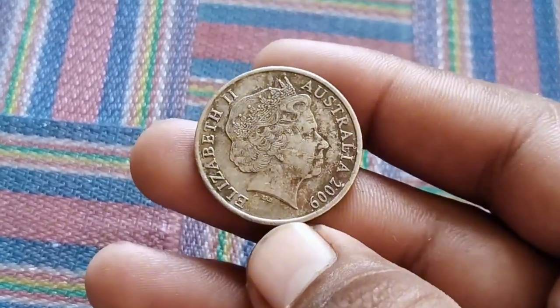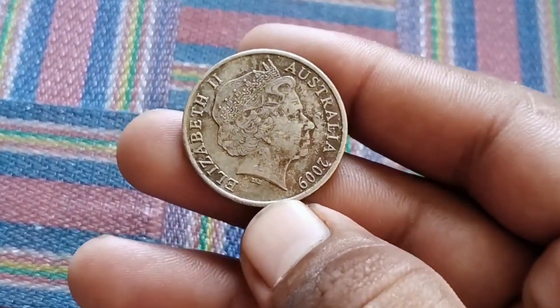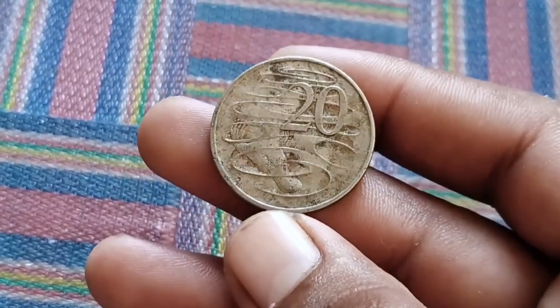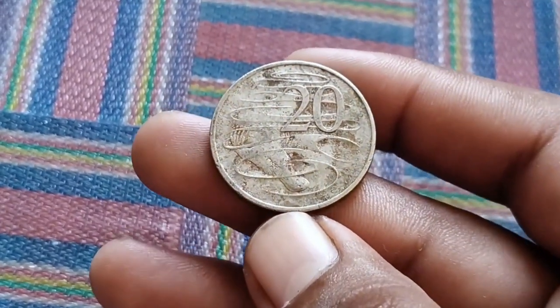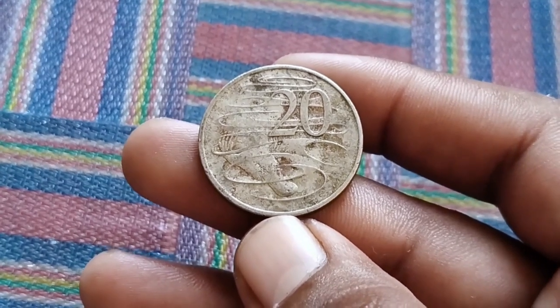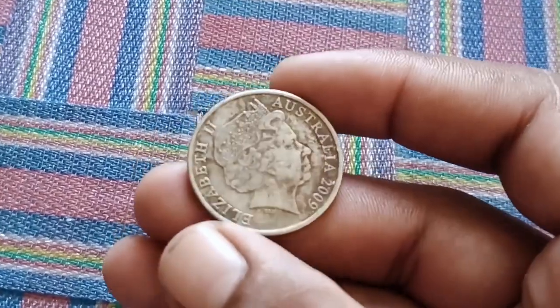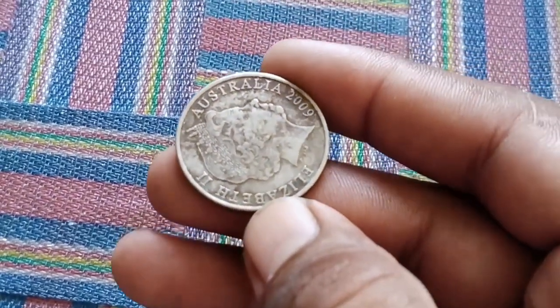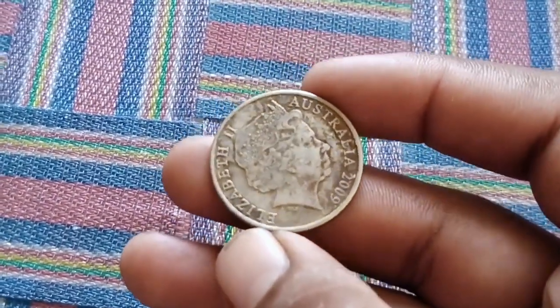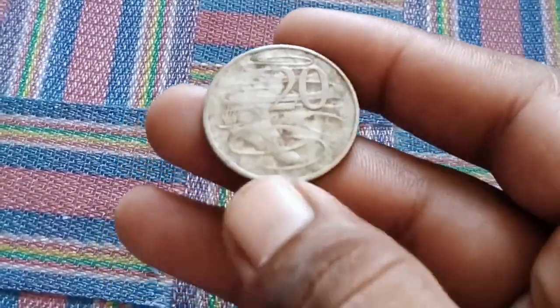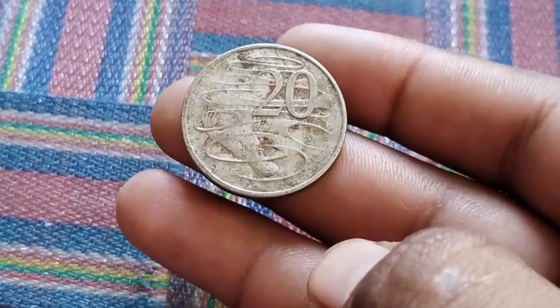The coin was produced using the same copper-nickel alloy as previous issues, and there were no significant changes in its physical specifications. However, what makes the 2009 20-cent coin and other coins of this period interesting to collectors is the fact that these coins are a testament to the continuity and stability of Australia's currency system, despite the many economic and social changes that have occurred over the decades.